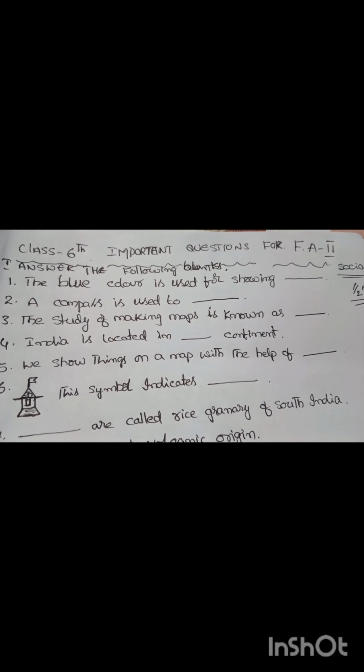For class 6th, the first section, answer the following blanks. First question, the blue color is used for showing dash. Second one, a compass is used to dash. The study of making maps is known as dash.